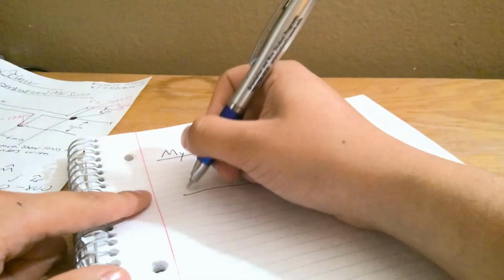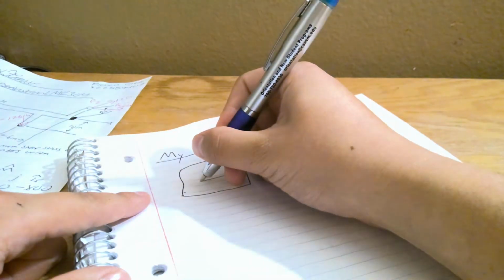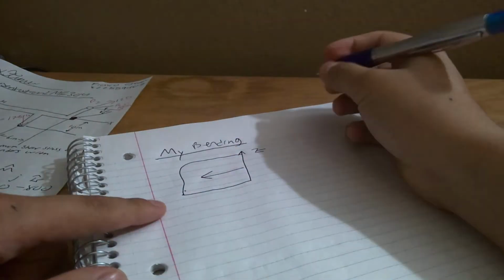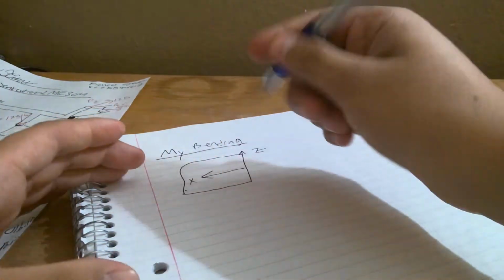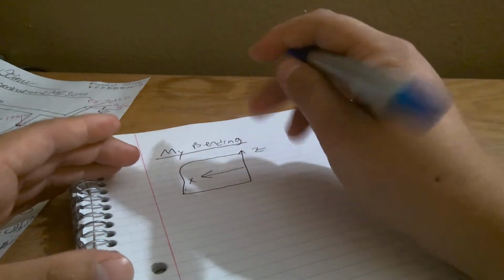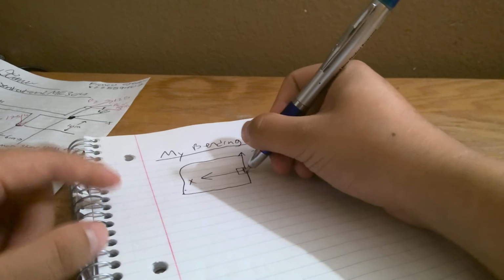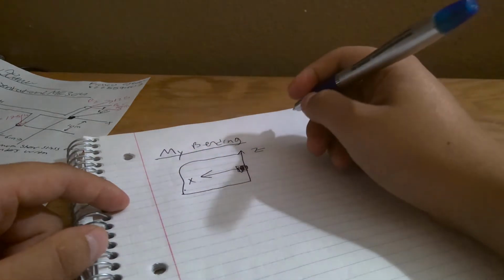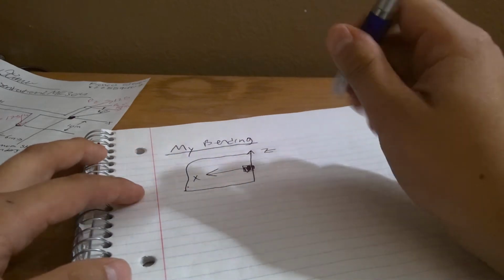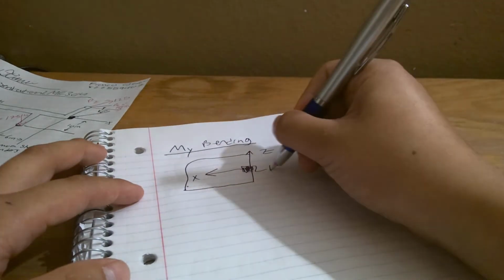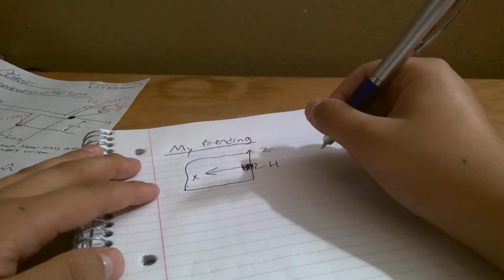Draw a pipe here, with Z and X. So from this view, our point of interest would be right over here, and this is our point of interest.